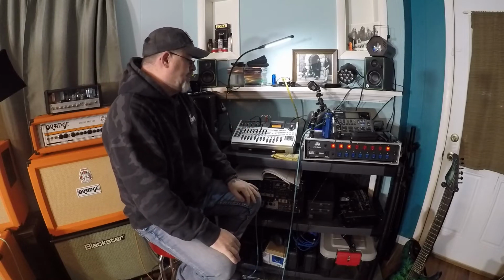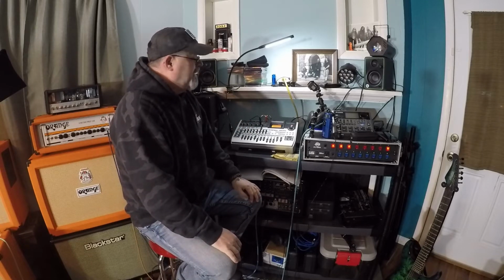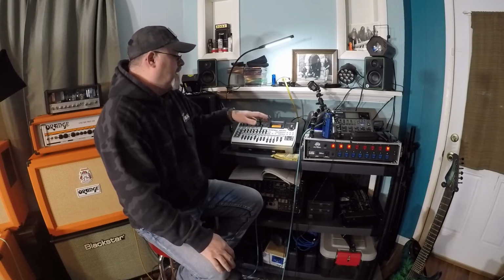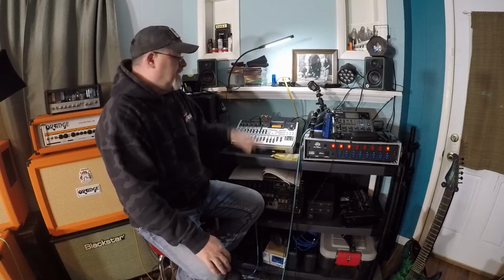I've had it probably since 2005, 2006, so it's pretty old. I mean, it's been around a while. It's a Fostex MR16 16-track recorder. This recorder you can actually mix, master, and produce a CD out of.